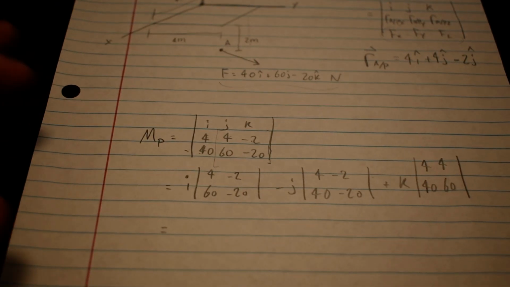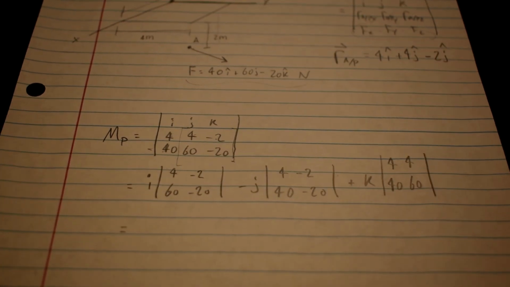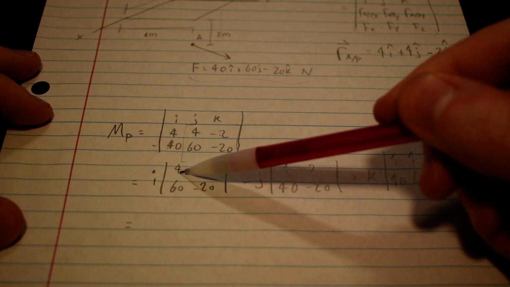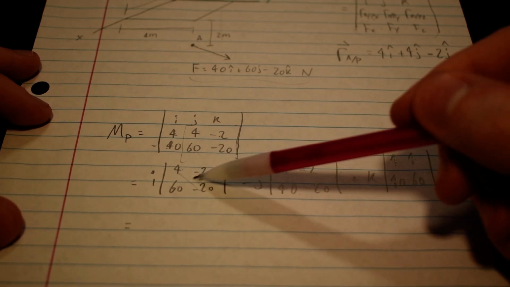And remember, the determinant of a 2x2 matrix is easy to do: we multiply these two numbers minus multiplying these two numbers.